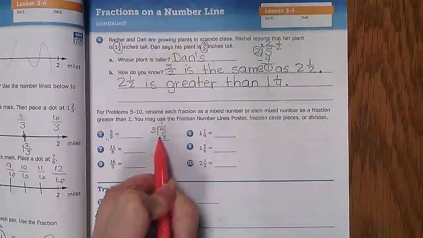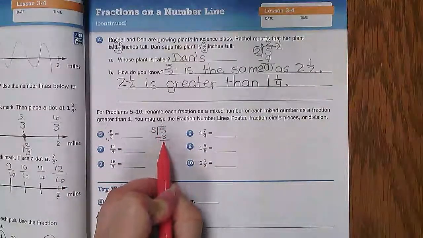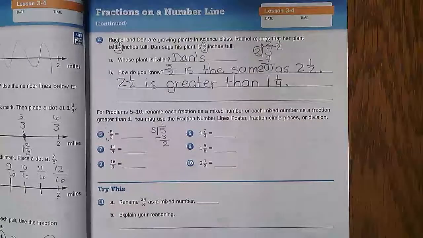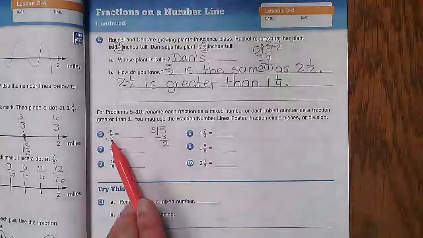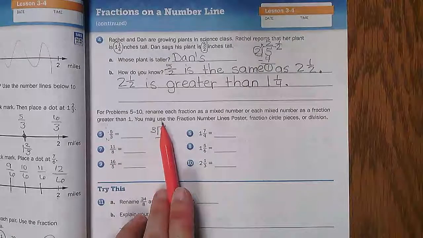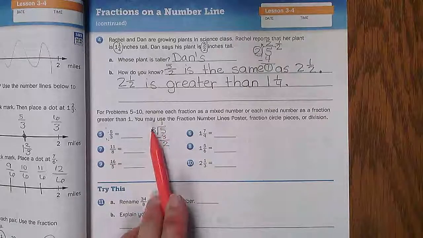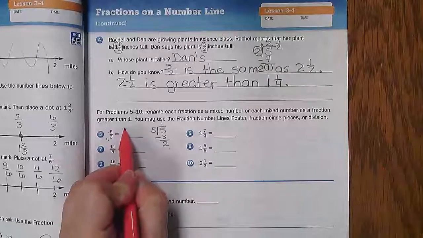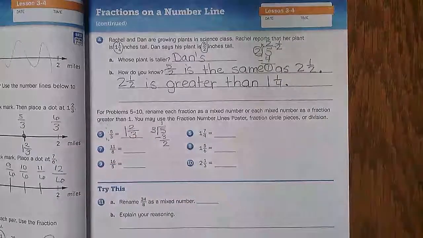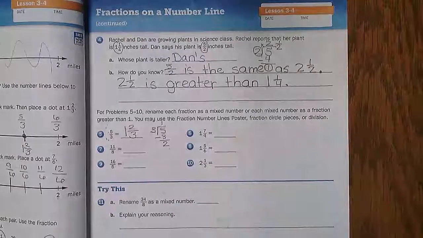That's 3. 5 take away 3 is 2. And we don't write remainder 2. It's not 1 remainder 2. We turn it into a fraction. Your denominator was your 3, so that stays your denominator. It's 1 2/3. So 5/3 is the same as 1 2/3.